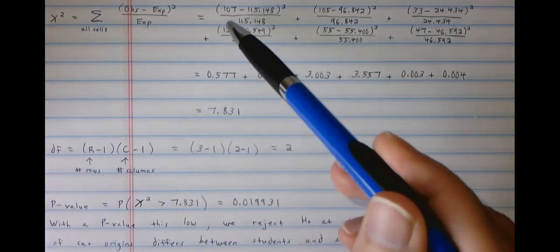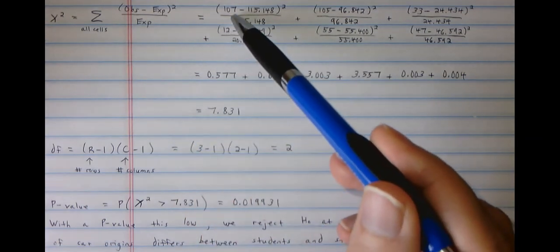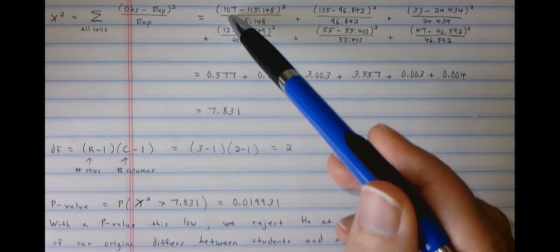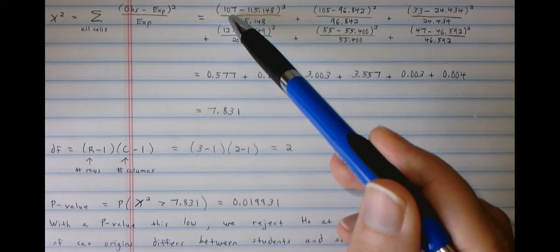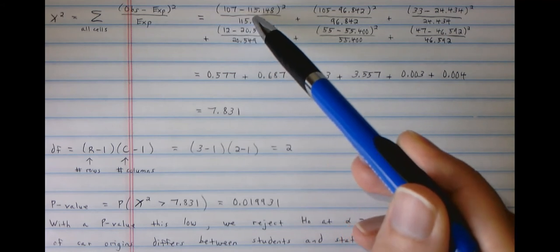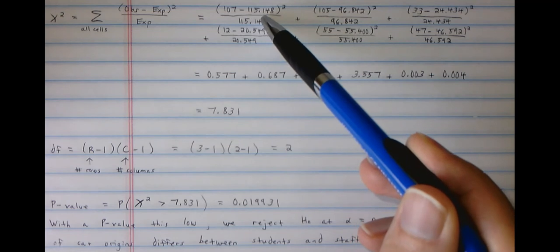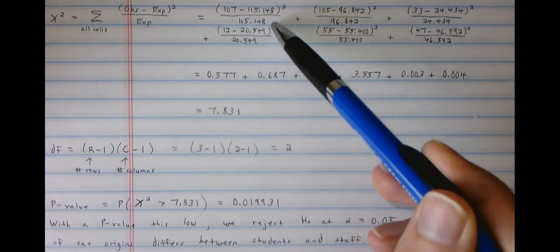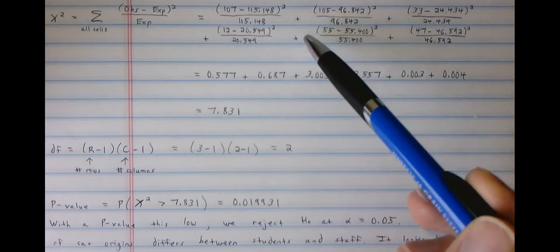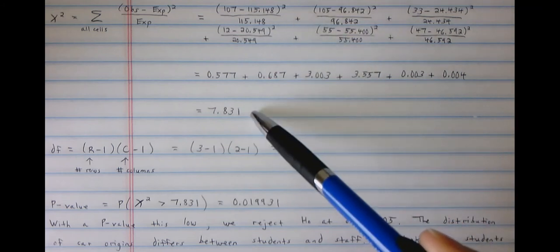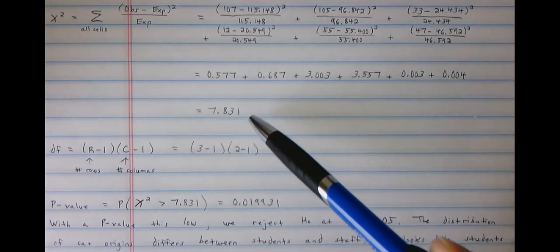So for example, the observed count, 107, this was the number of students driving an American car, minus the expected count, 115.148, we square that and divide by the expected count. So we'll continue in this fashion and we end up with a chi-square value of 7.831.